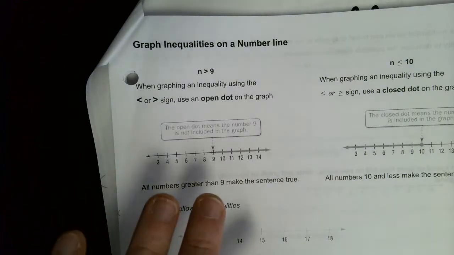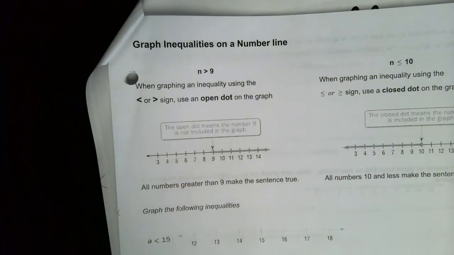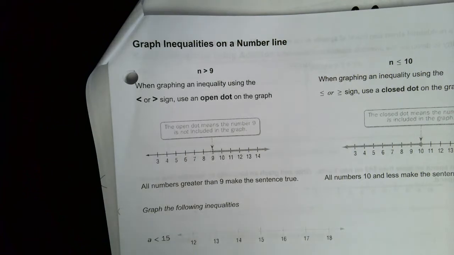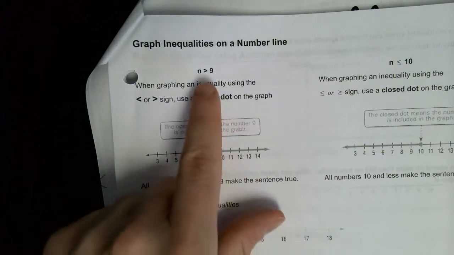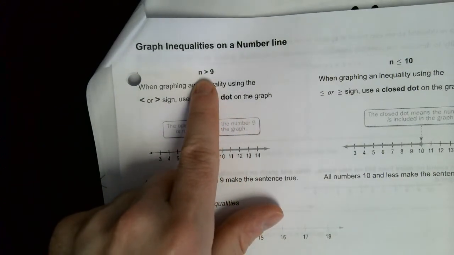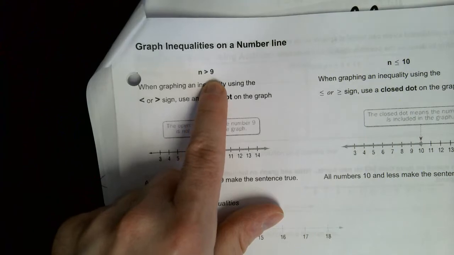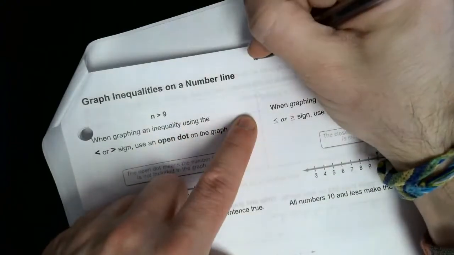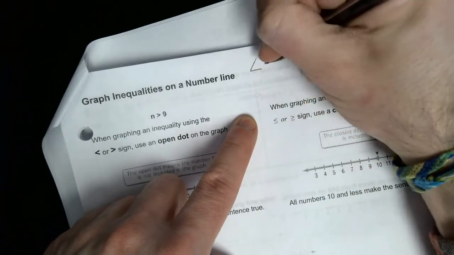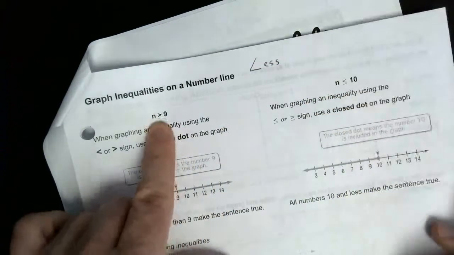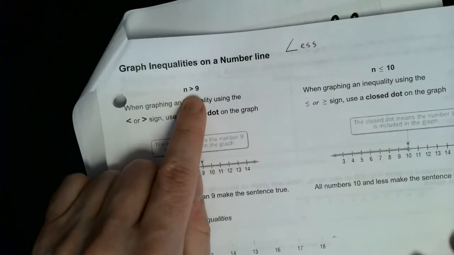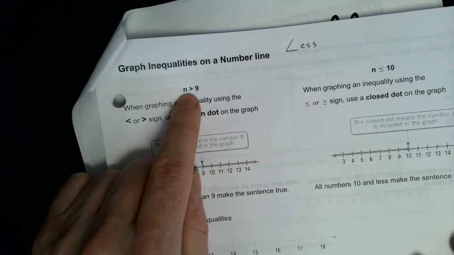Now, when you use a number line, typically you use dots to show numbers. With inequalities, there are two different types of dots we're going to use depending on the inequality. So if we have an inequality like this, it says n is greater than 9. Remember, the less than looks more like an L. So we can tell that that's the greater than sign because it doesn't really look like an L. N is greater than 9.